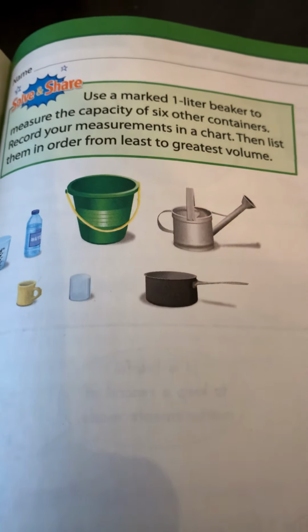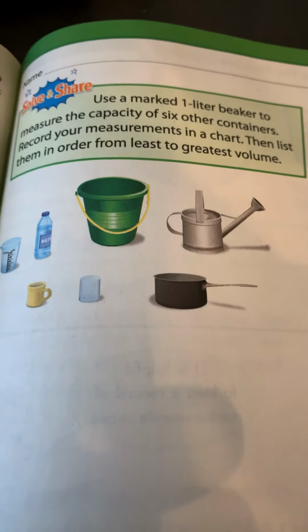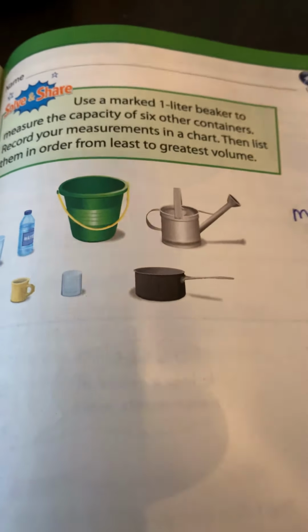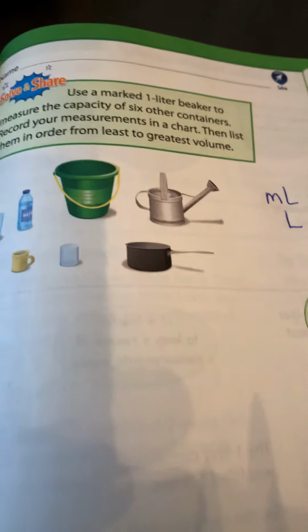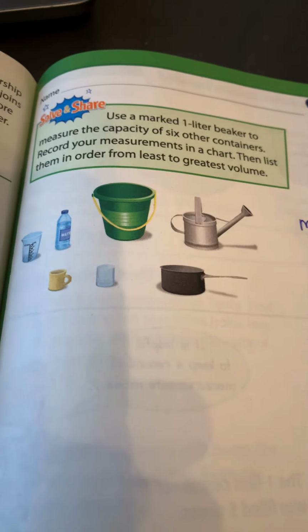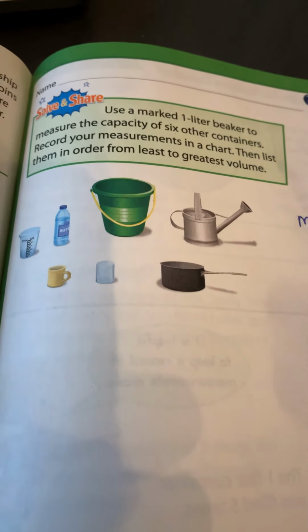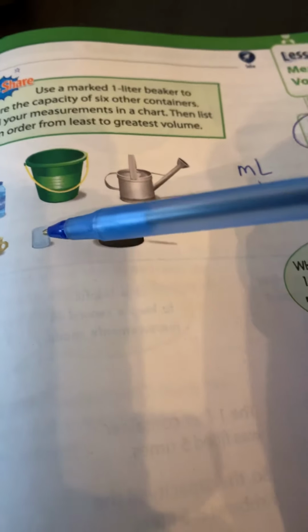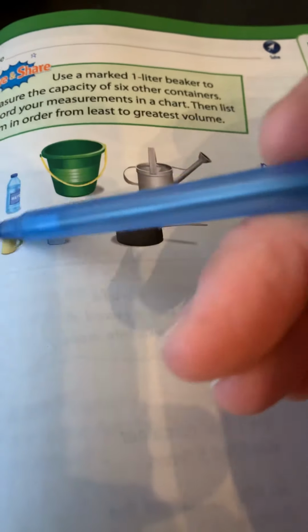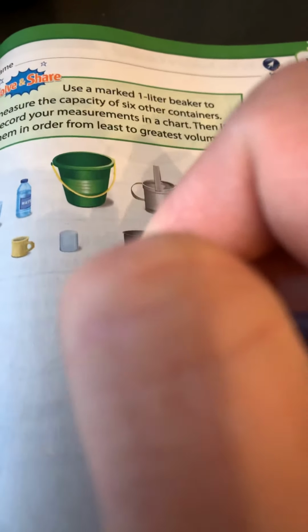So what we're going to do, boys and girls, is kind of just list here from least to greatest volume, okay? So least at the top and then greatest volume at the bottom. The least volume would probably be either this container or this mug. So let's put the mug first. All right, then container.